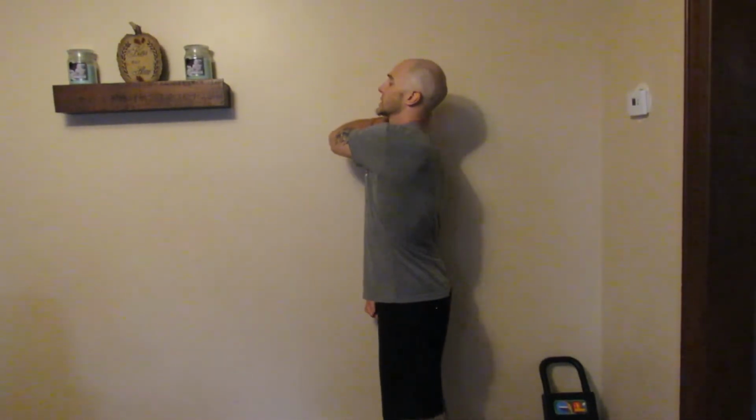Sorry, convex. So the concave would be in the front. And to train that curvature, you can use a wall. Putting your head and neck flat against the wall, chin tucked. And then slowly raise your chin, bring your head up.